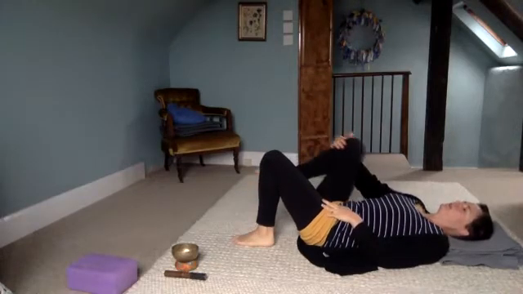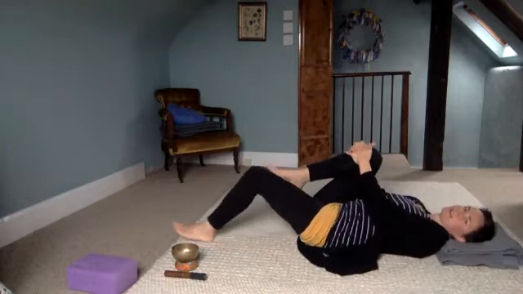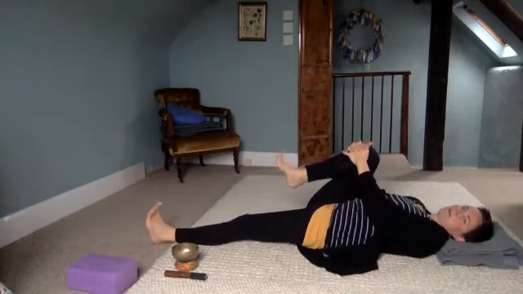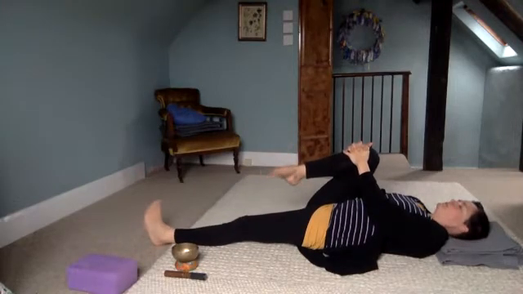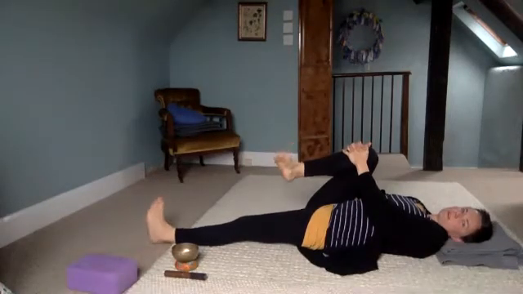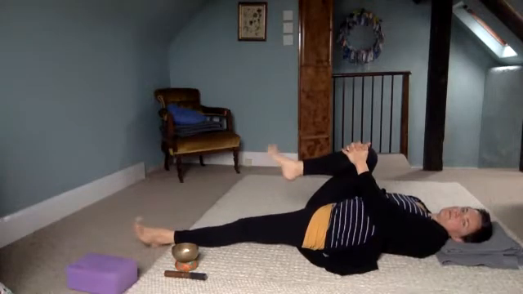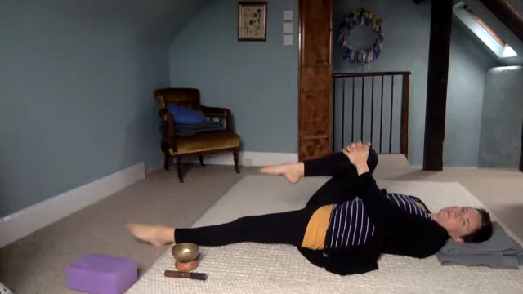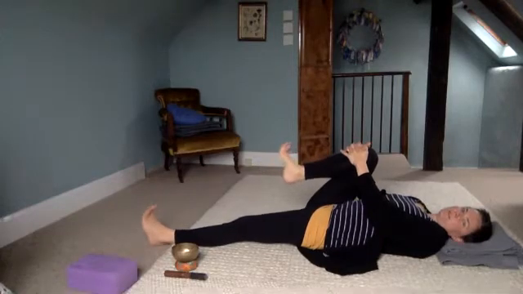Let's bring the right knee in towards the chest and extend the left leg away. And then bringing some attention to the ankles and the feet and circling a little bit through the ankles, stirring up anything that might be a little bit sticky or held. And then let's pause and relax the feet.